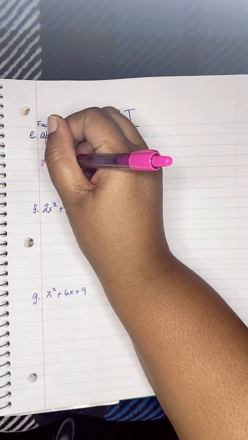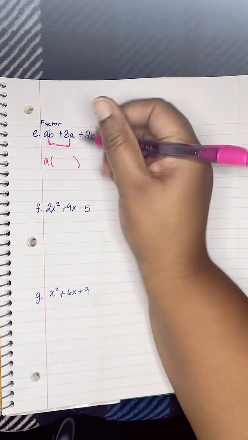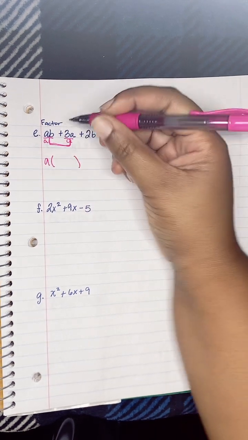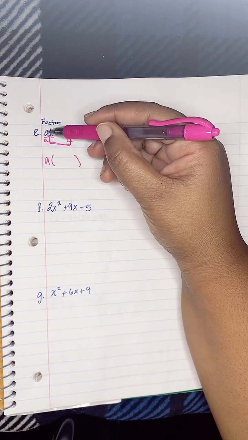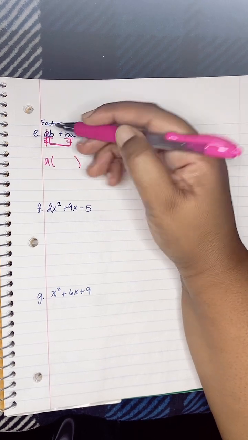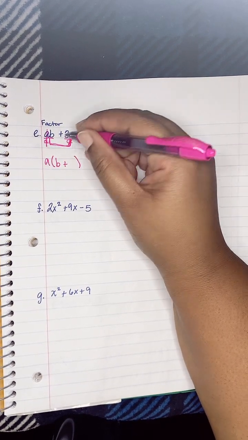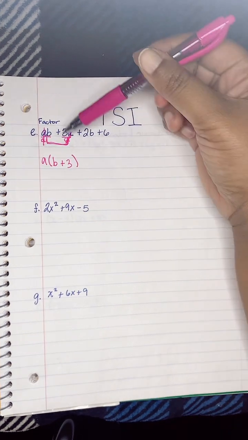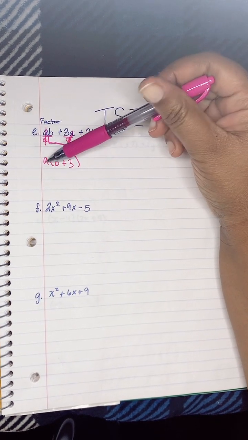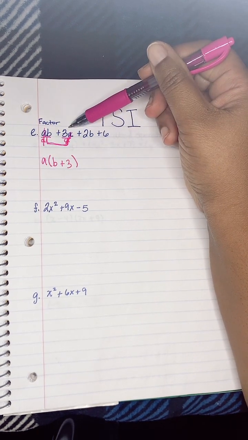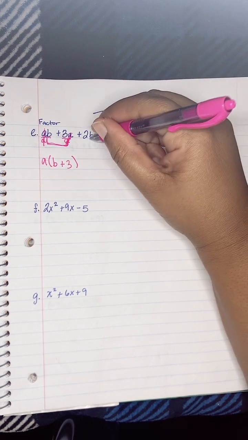So we're going to take that A out. Okay, and when we take it out, we're going to divide by A. So A divided by A cancels and we're left with a B. Plus A over A cancels and we're left with a 3. How I know if I did this right is I should be able to multiply this back in here and get this.